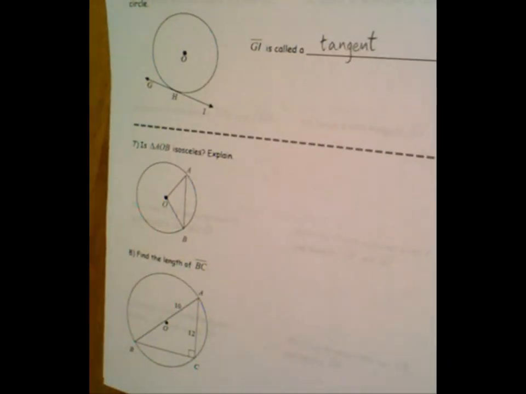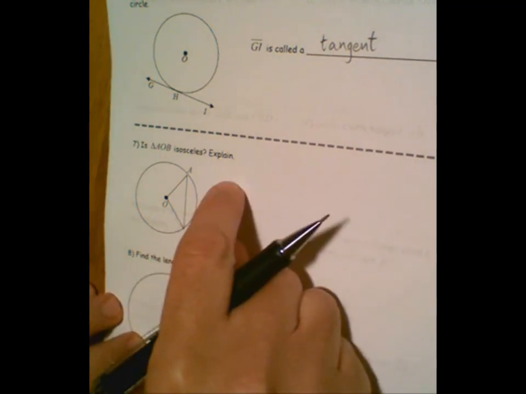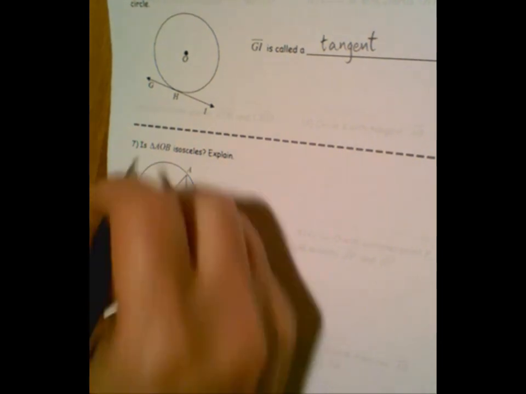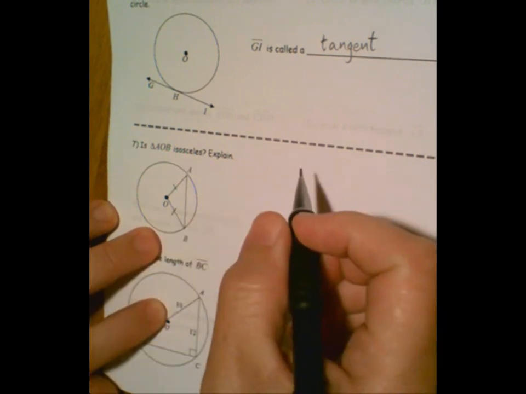Now, is triangle AOB isosceles? Explain. Well, all radii of the same circle are congruent, right? These would have to be congruent.